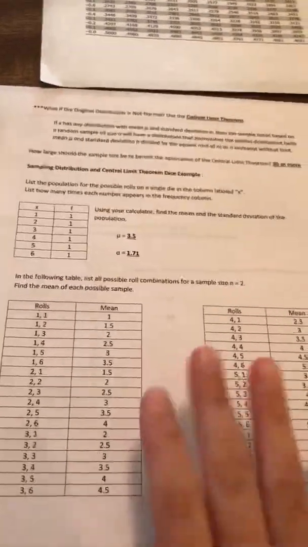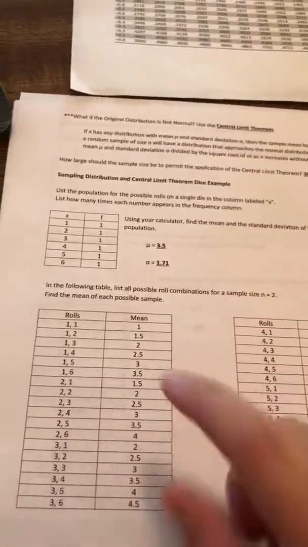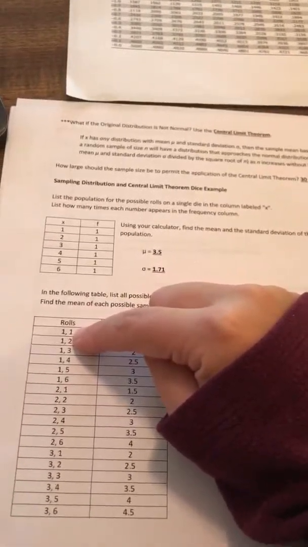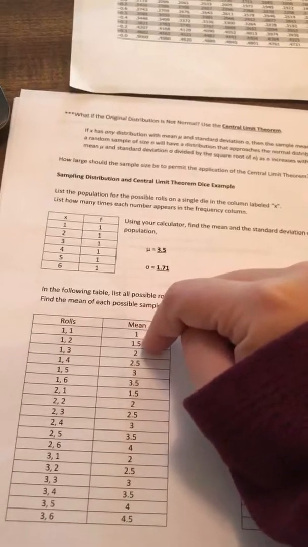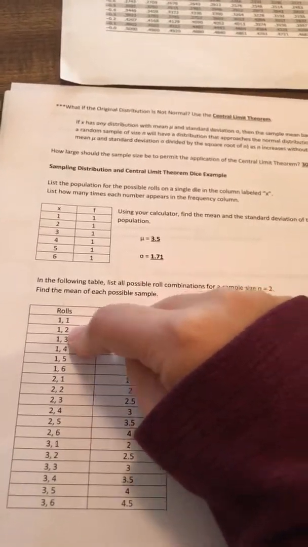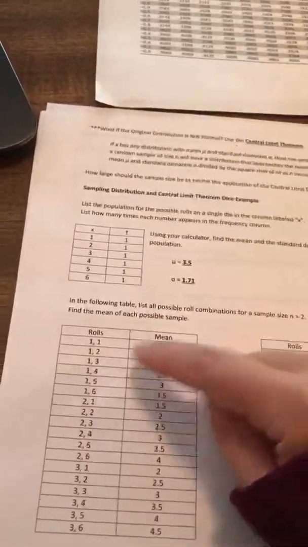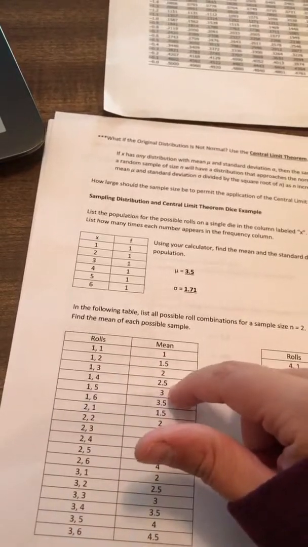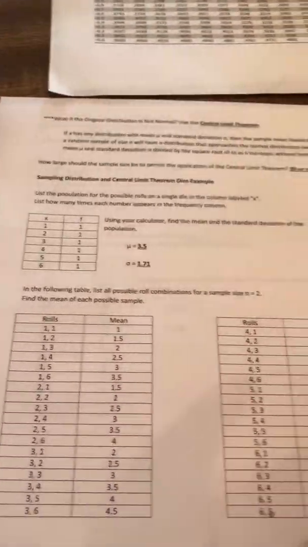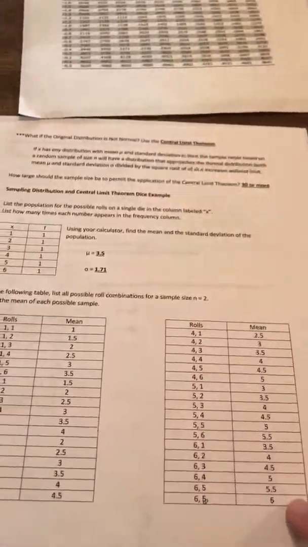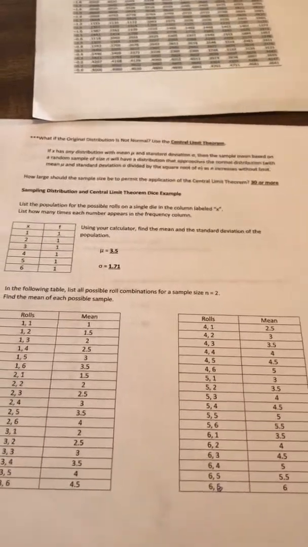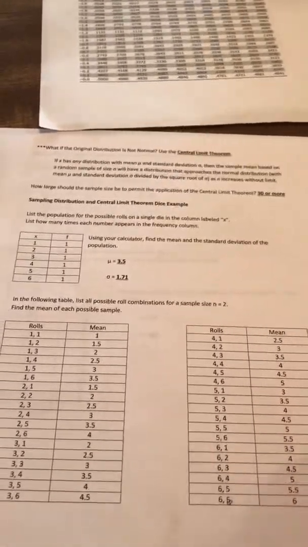So what you want to do is find the mean of each of those. The mean of 1 and 1: 1 plus 1 is 2, divided by 2 is 1. Then 1 plus 2 is 3, divided by 2 is 1.5. 1 plus 3 is 4, divided by 2 is 2, and so on. You just add the two numbers together and divide by 2. So these give you the means.